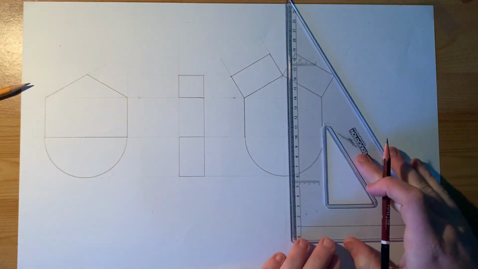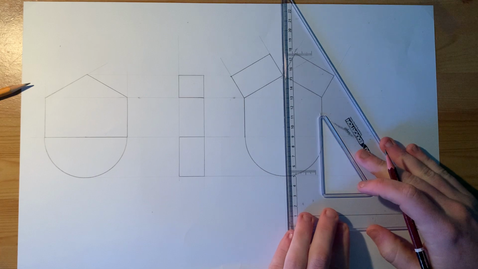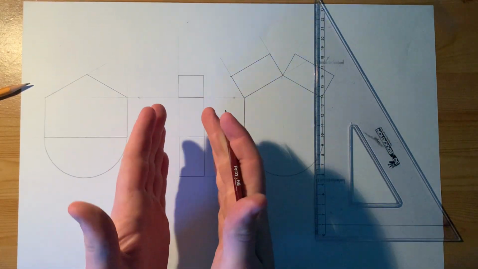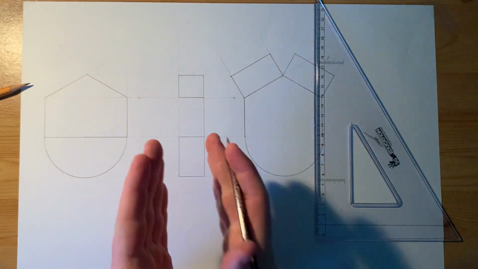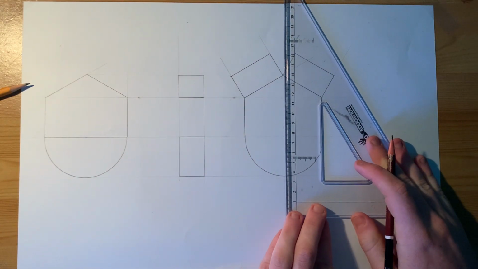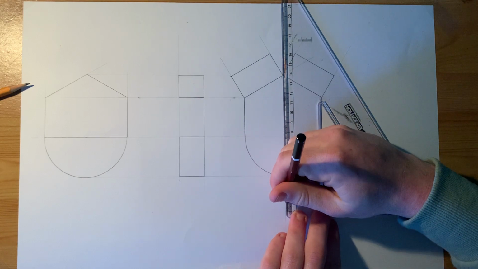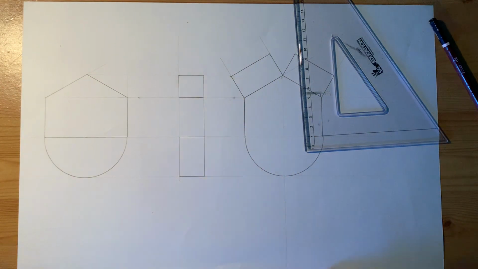Measure down 40 as that's the radius. Or no, sorry, measure down 25. As we're looking at the curve here perpendicular at the end view, we know the correct width, and the width is 25. So you can measure down 25, or you can use the compass. Measure down 25 and draw your line across here.